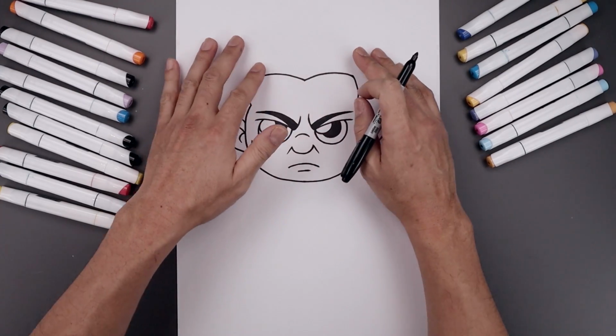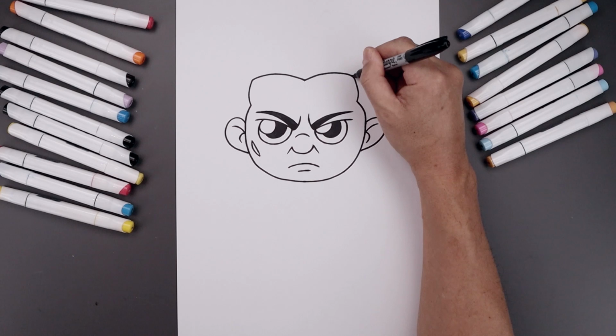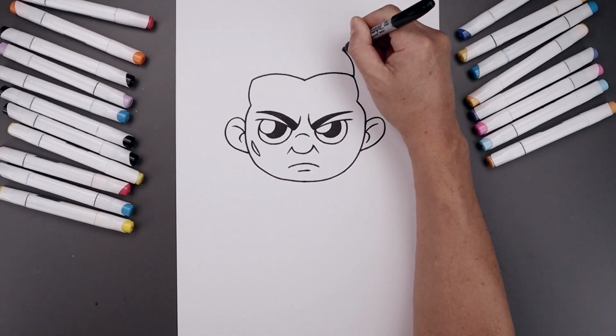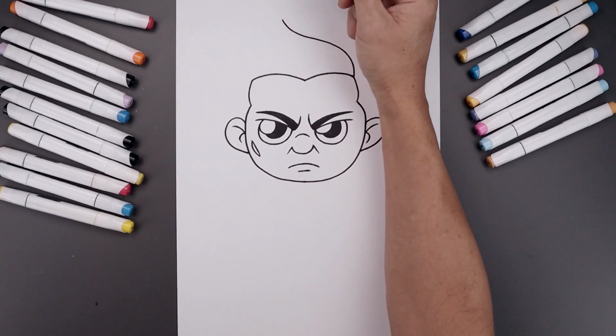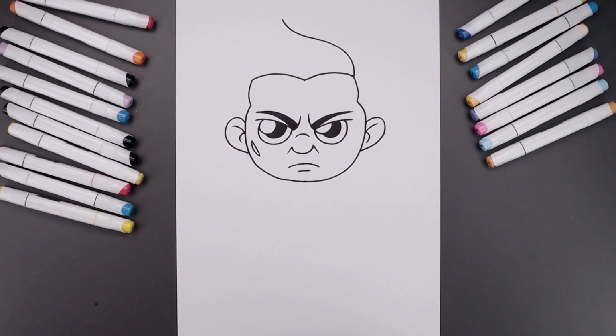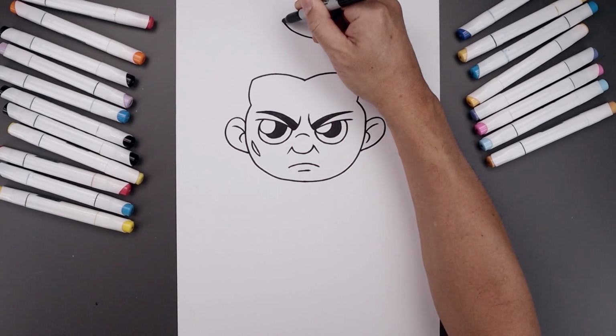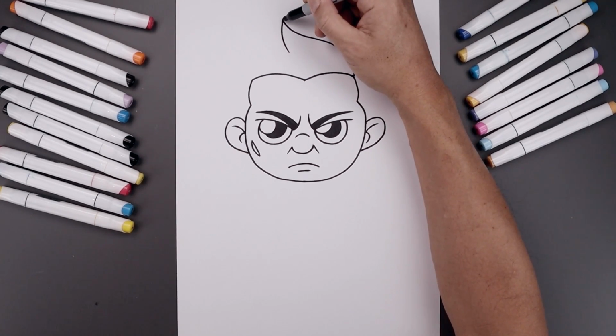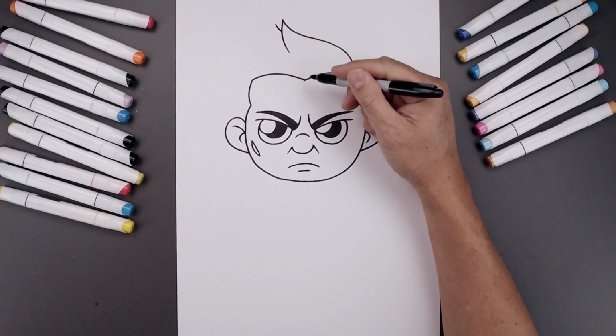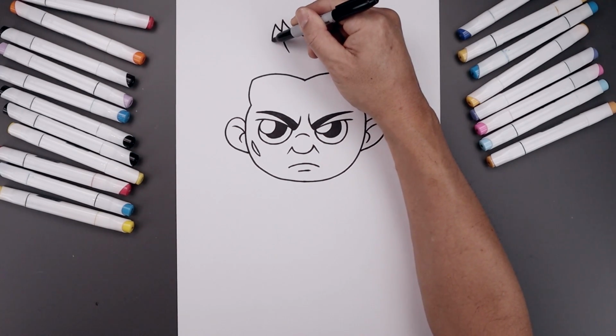Now from here we can draw on the top of the hair. Let's start from the top right side, curve this up, and go across towards the left, and we'll bend that up towards the top. Let's bend this back down, coming down and then in. And we'll add another point. From this top point, we'll step down, go out and up, bring this down and in.